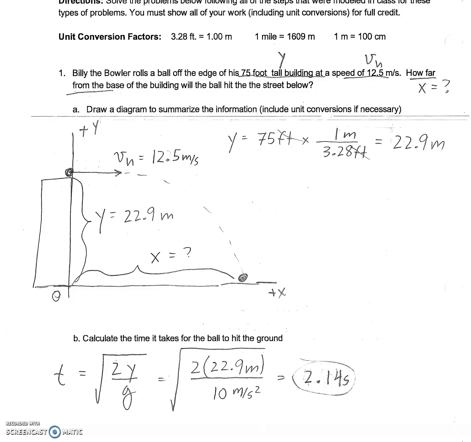Now when we do our problems, we have an issue of the fact that we're given 75 feet for our vertical distance, and we want to get that to meters. So to do a conversion, we look at the factors. It tells us that there's 3.28 feet per meter. So we set up our problem, and we find that there are 22.9 meters in 75 feet. Now we'll have the units in the right units so that we can use them in our problem.